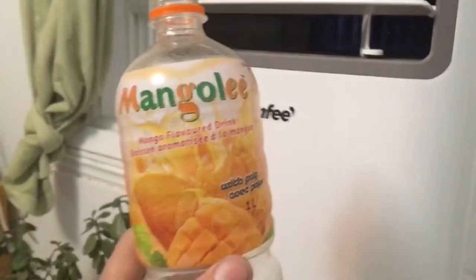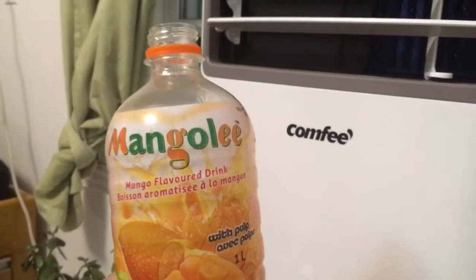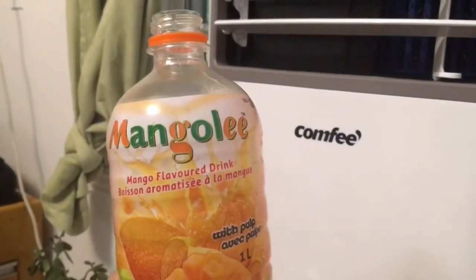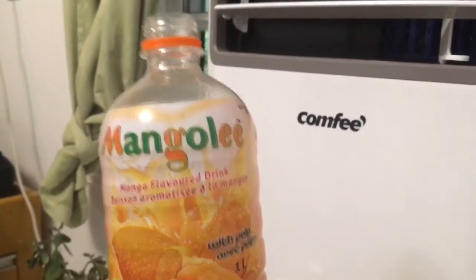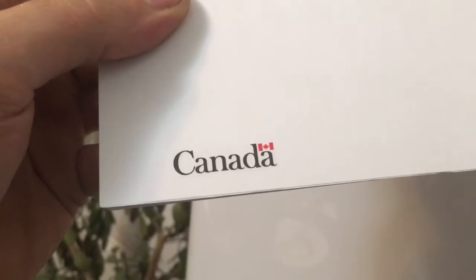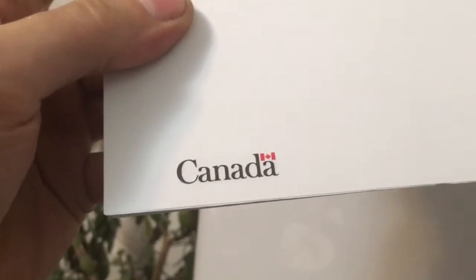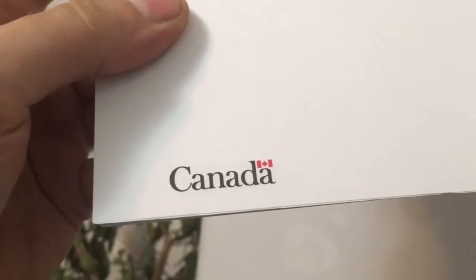This air conditioning unit and its logo are an example of 1 of 1 of 7 of 13 of 110 of 2143. This mango juice bottle is an example of 1 of 1 of 7 of 13 of 110 of 2143. The word Canada is an example of 1 of 1 of 7 of 13 of 110 of 2143.